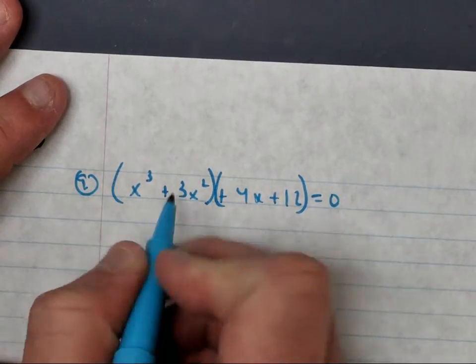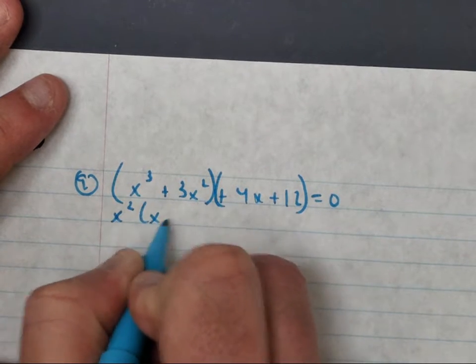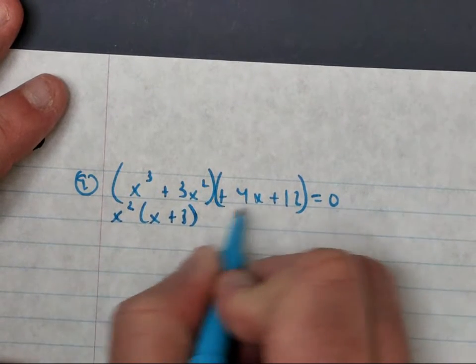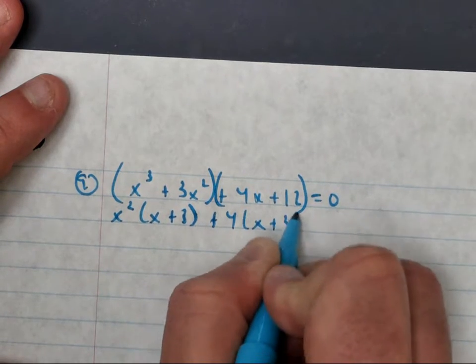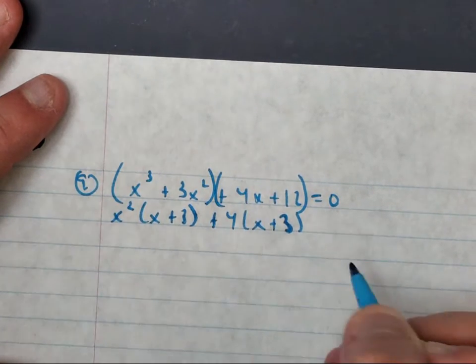Okay, I'm going to take a 1 out of this first parentheses: x squared. Here I can take a 4 out, a positive 4. I take a positive 4 because that first term in this second parentheses is positive.